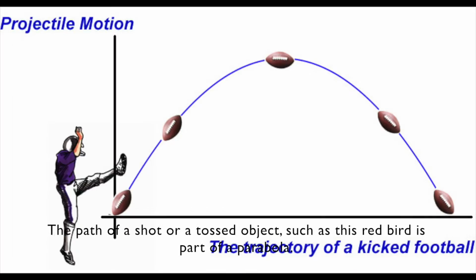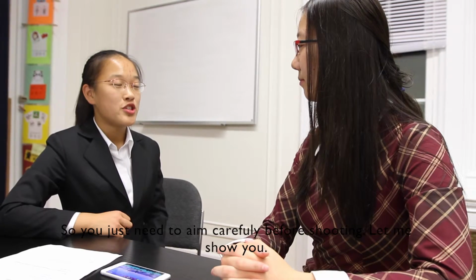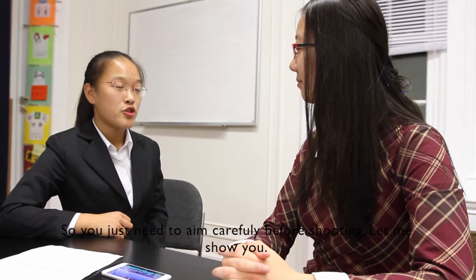You know, the path of a shot or a tossed object, such as this red bird, is part of a parabola, so you just need to aim carefully before shooting. Let me show you.